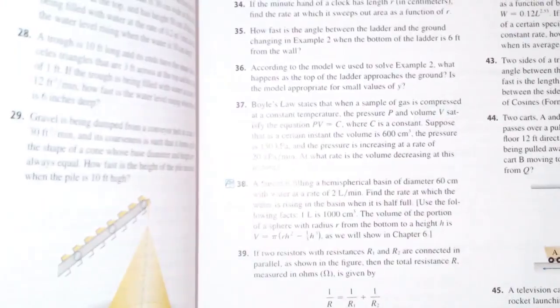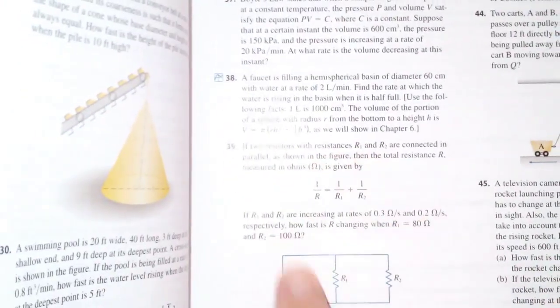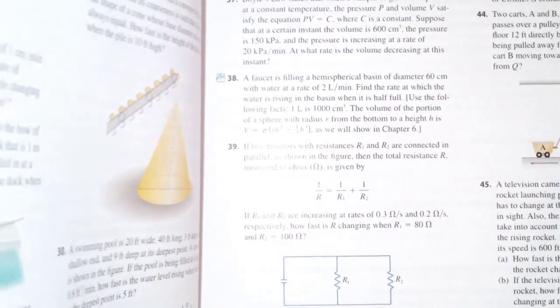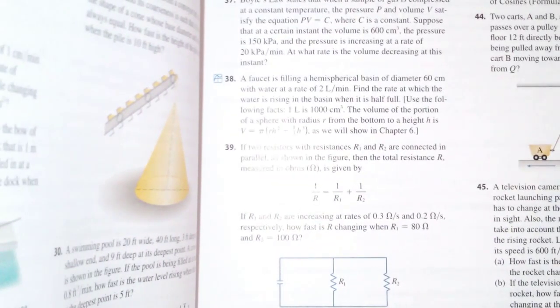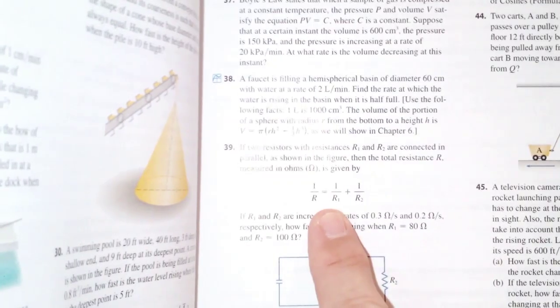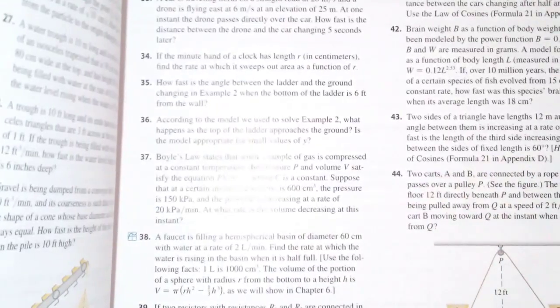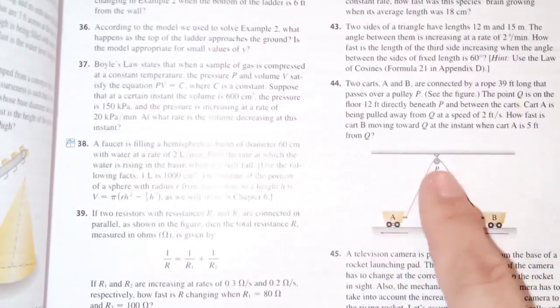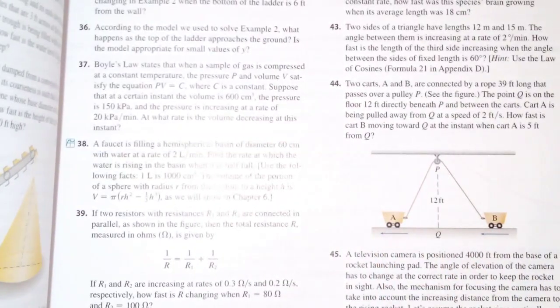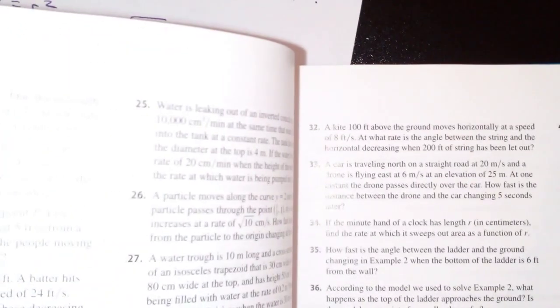Here's our gas law problem, problem 37. Here's some electricity problems based on resistance, which you may or may not have taken a physics course that involves electricity. Maybe, maybe not, but they give me the rule that I need so that I can use it. Here's one about force. I've got a pulley pulling one to the other. How's the force change?